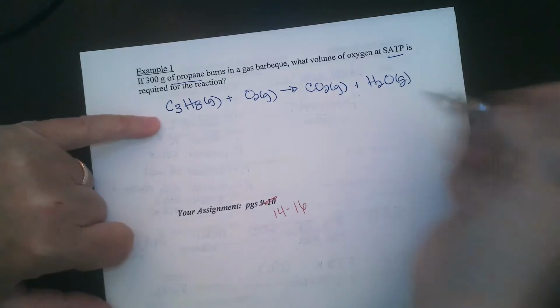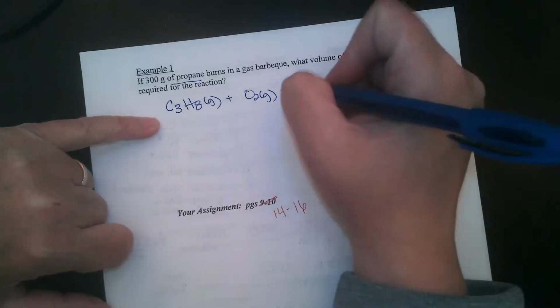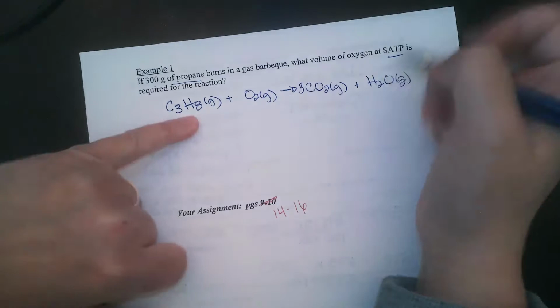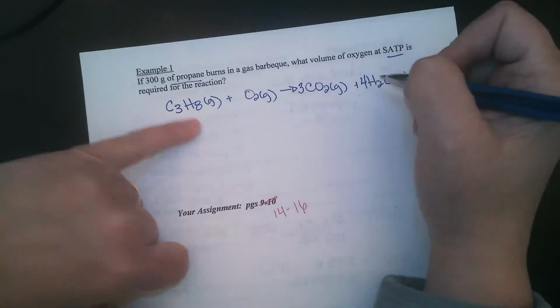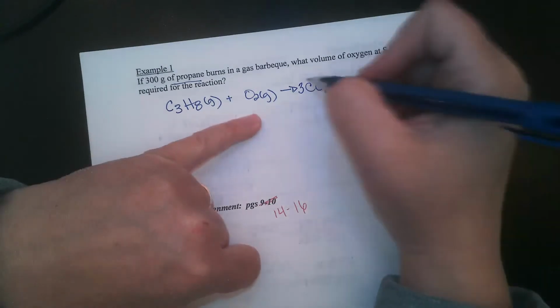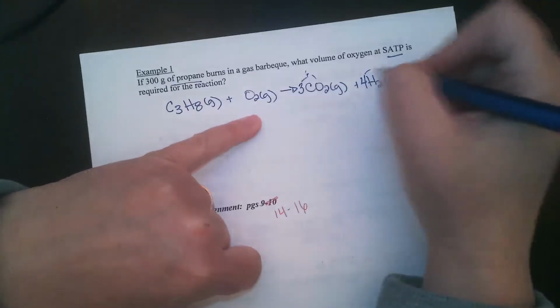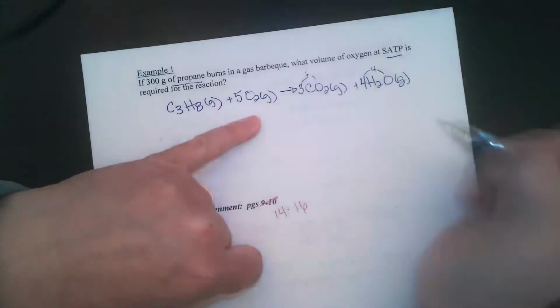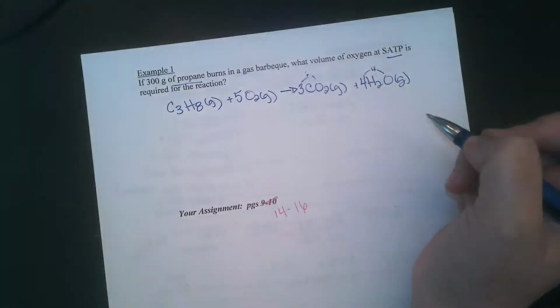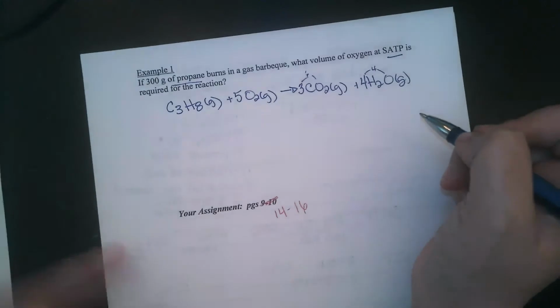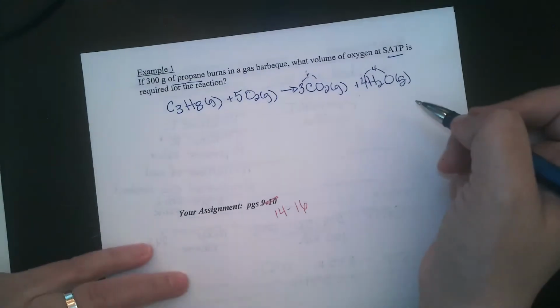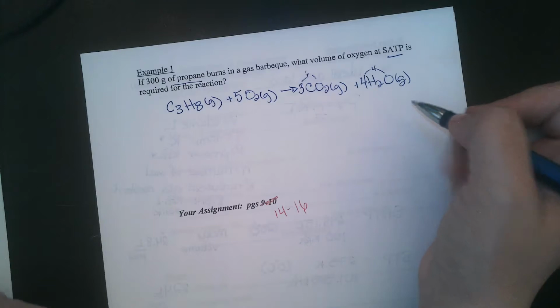First rule of thumb when we balance is we balance the carbons first. We balance the hydrogen second. And then we balance the oxygens. And here we have 6 oxygens, and here we have 4 for a total of 10. And so I'm going to put a 5 here. Always, always, never fails. Carbon first, then hydrogen, then oxygen.